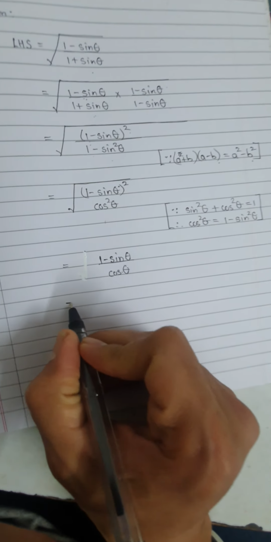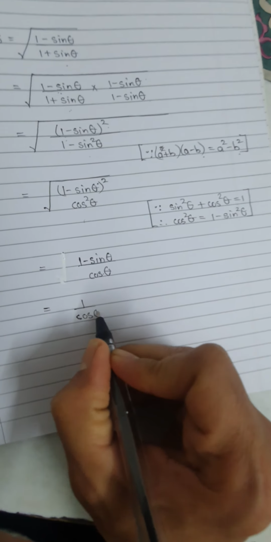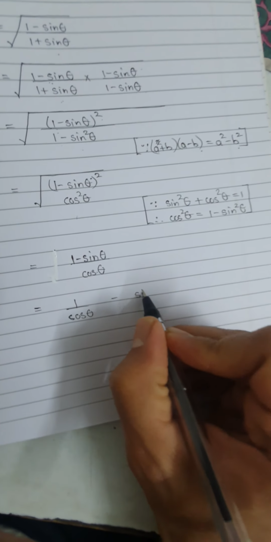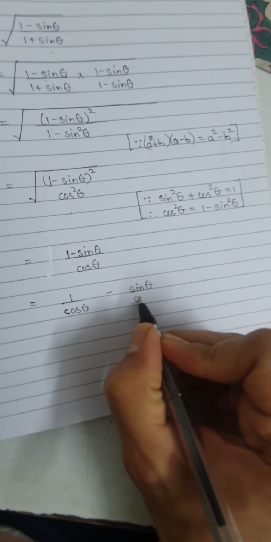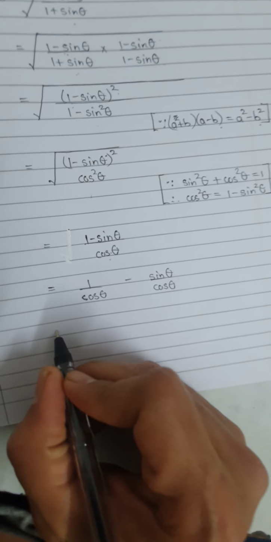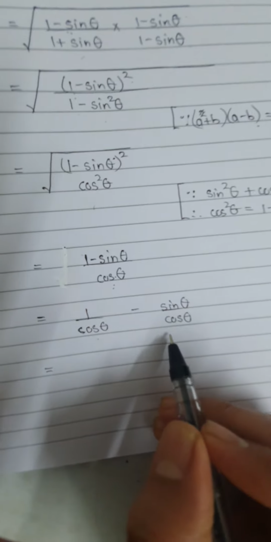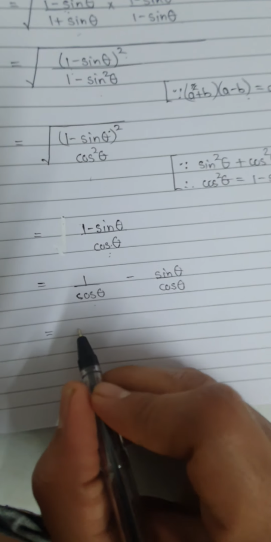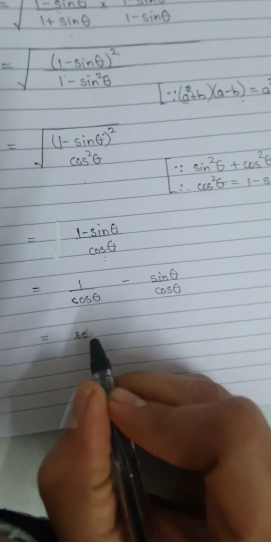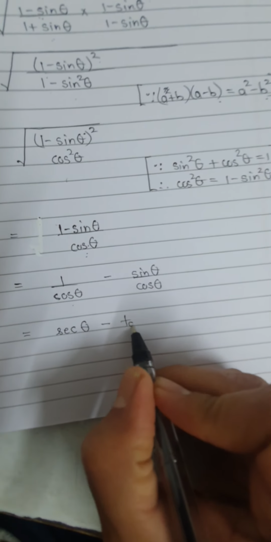And then you separate the common denominator for both the numerators. So cos theta is the common denominator: 1 upon cos theta minus sine theta upon cos theta. Once you have done that, just convert into its reciprocal. 1 upon cos theta is nothing but sec theta. And you know sine theta upon cos theta is tan theta.